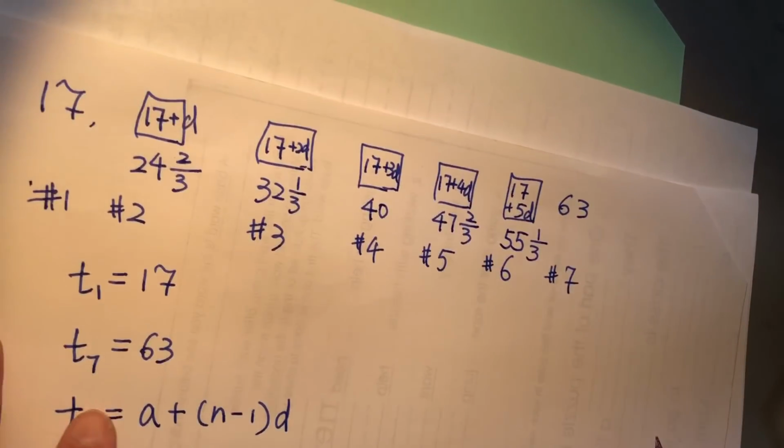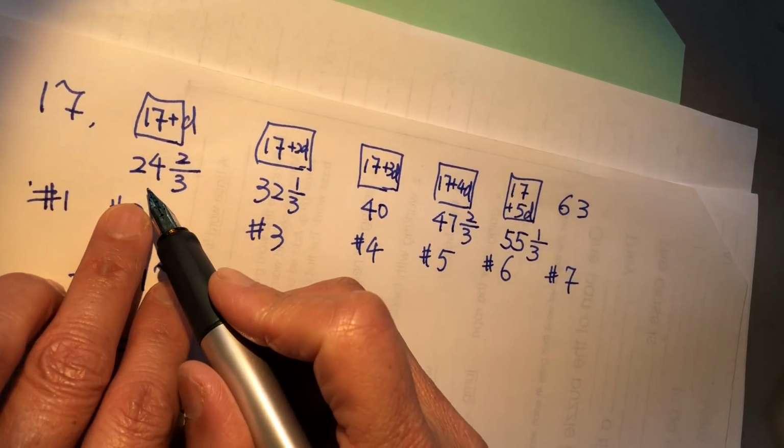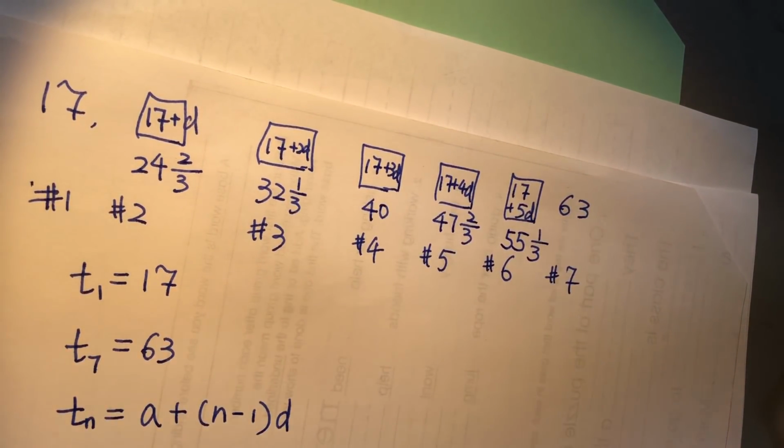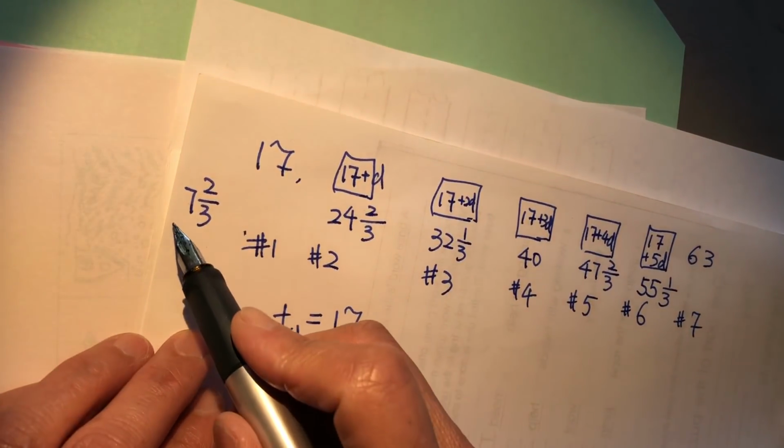Yeah, exactly. So we get the common difference, and you just need to add up the numbers.